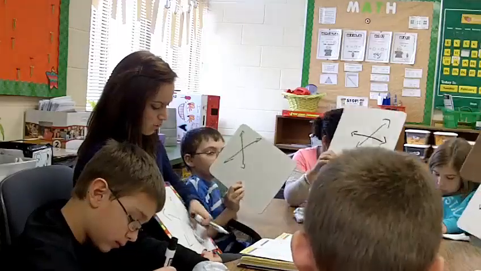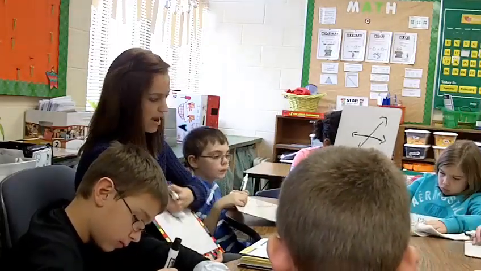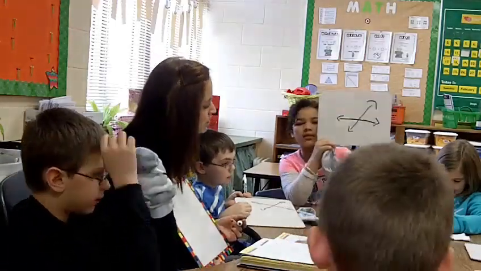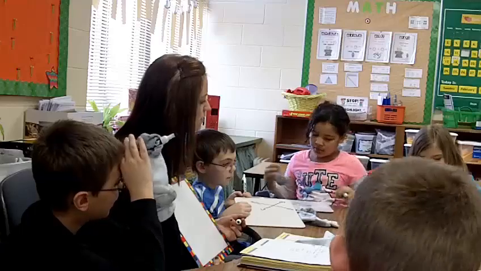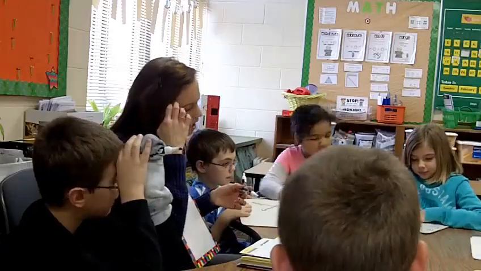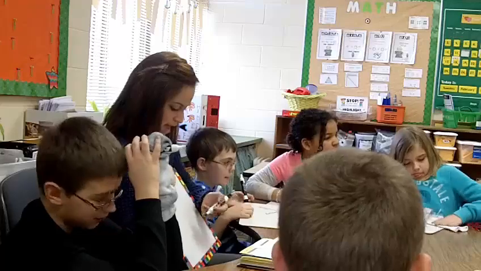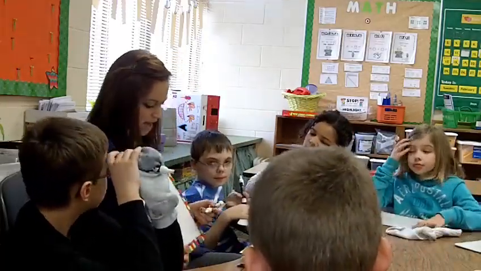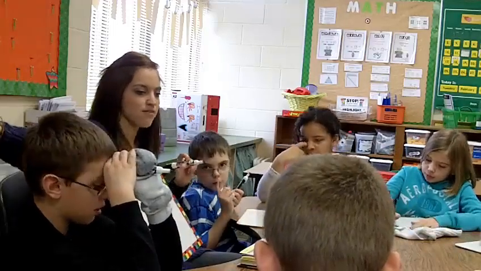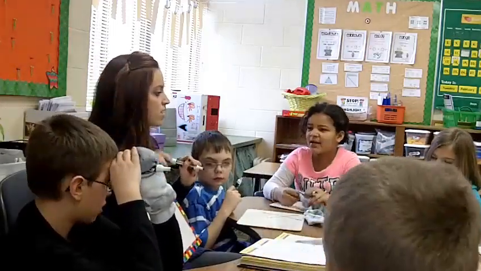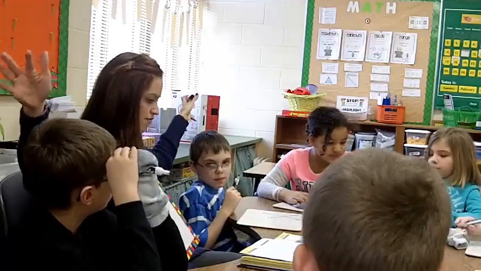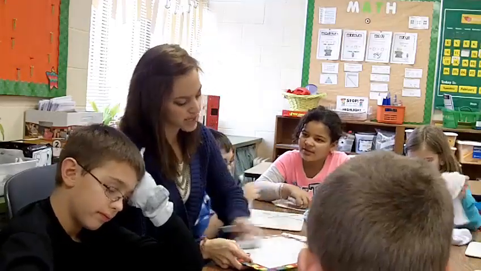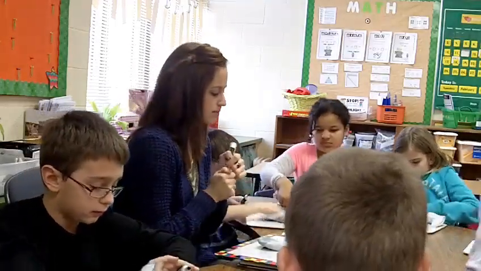If I wanted to draw a ray, what would a ray look like? Audrey, can you draw it on your board and show us? Maddie, can you erase that? And then you need to pay attention to Audrey. Perfect. So a ray has one definite point, and then one side goes on forever and ever. A line, both of them go on forever and ever, but a ray, just one does. Okay, I would like everyone to erase that and put the cap on their marker.